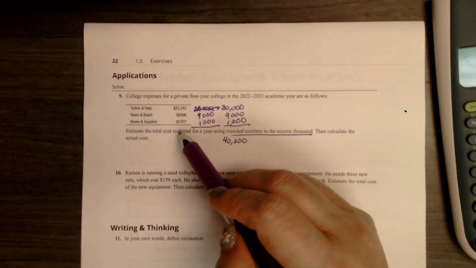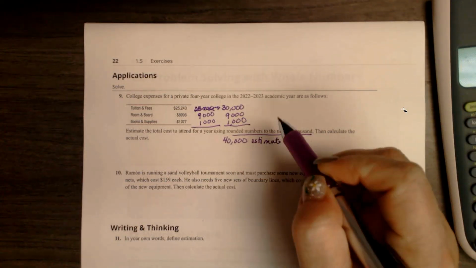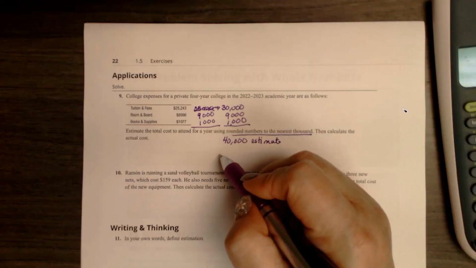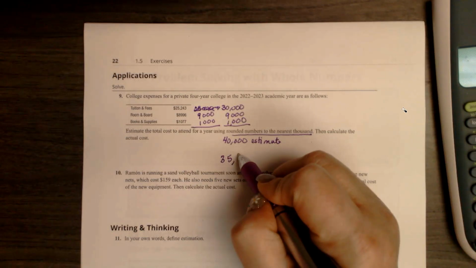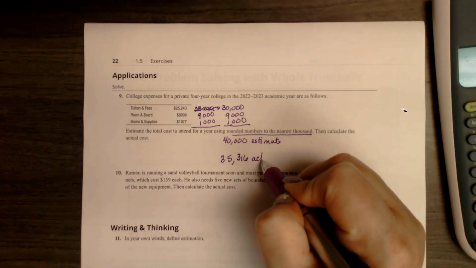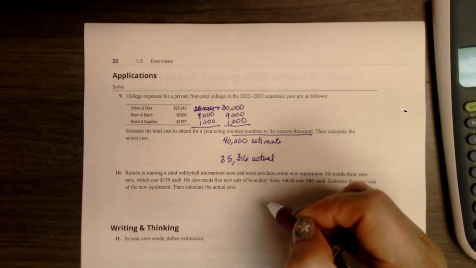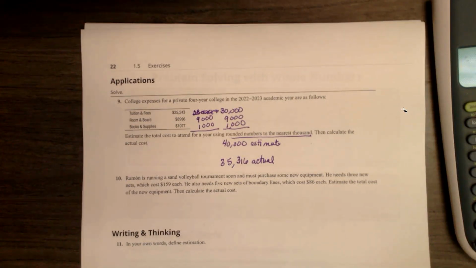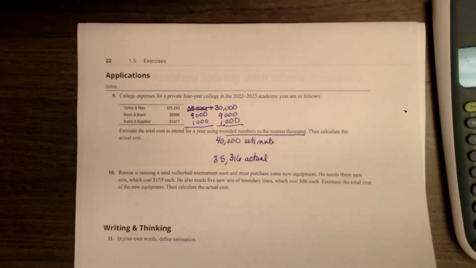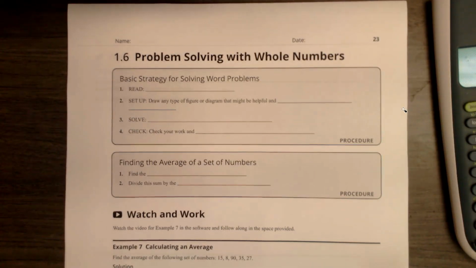And then they wanted us to add these up. When you add all those up, you get 35,316 for your actual. And in the next one, we'll deal with 1.6.